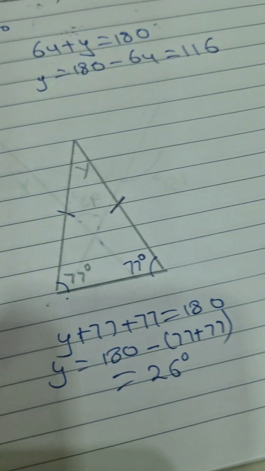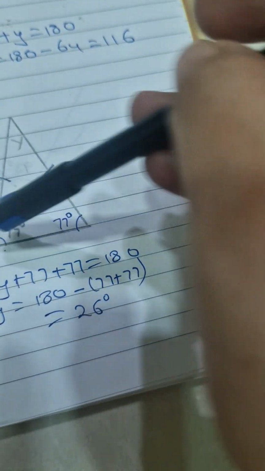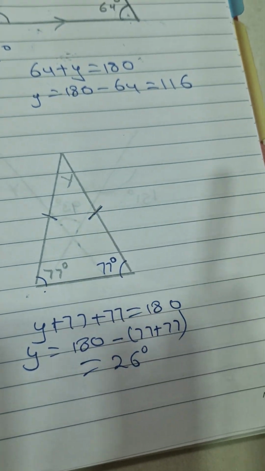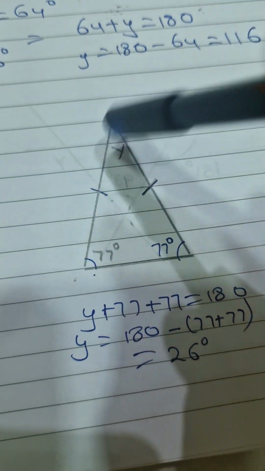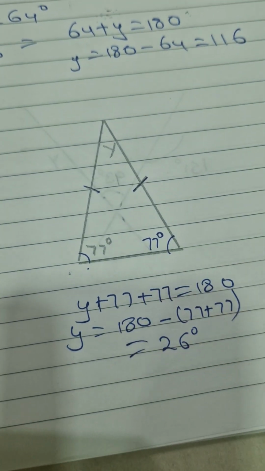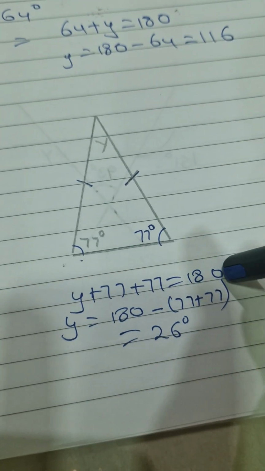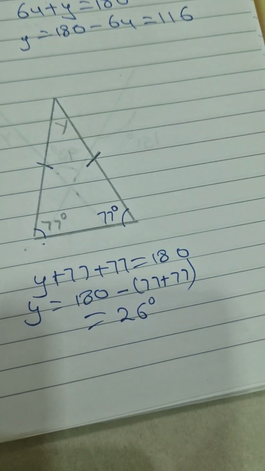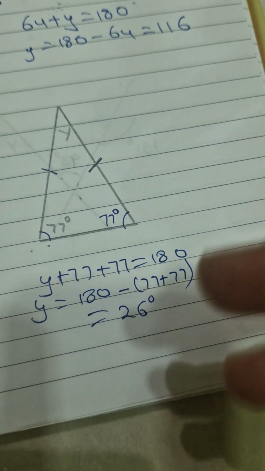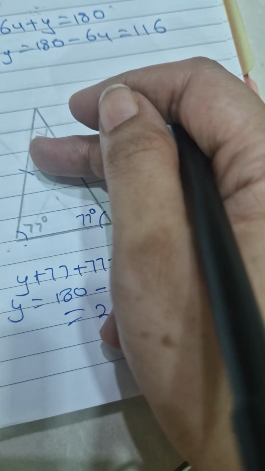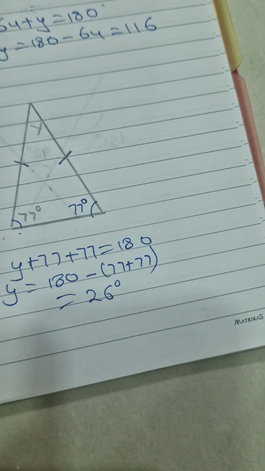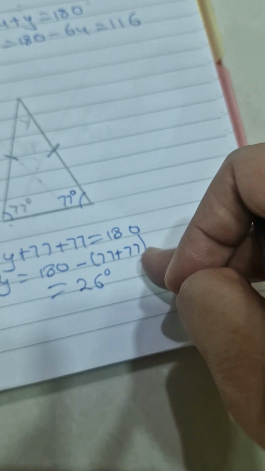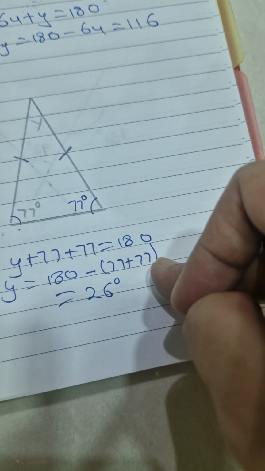Okay, now in some cases this angle is given and these two angles are missing. In that case you will subtract this angle from 180. Whatever answer comes, divide it by 2, because these two angles are the same. Remember, for instance, if this is 26 and you have to find this one, then 180 minus 26, whatever answer comes, divided by 2, you will get 77.